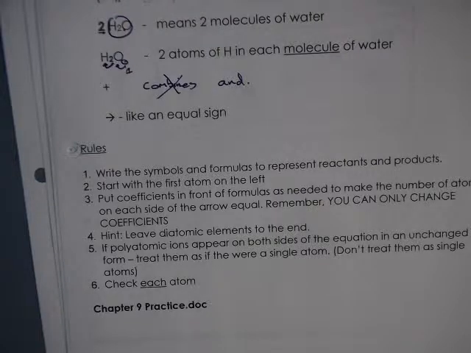Okay, so now we want to talk about, okay, what are we doing? Well, we want to learn how to write chemical reactions, to balance chemical reactions.